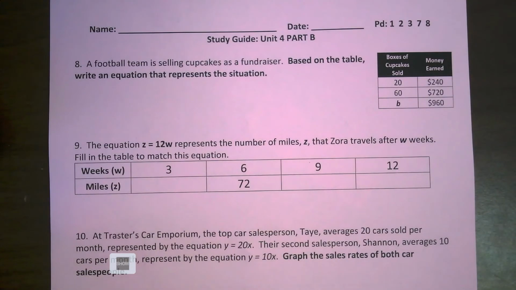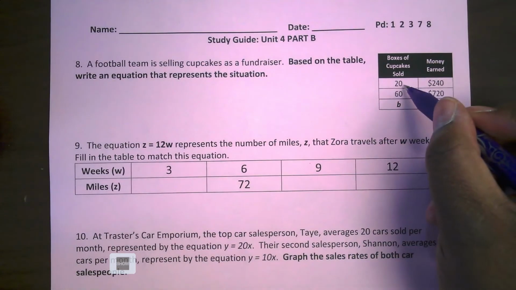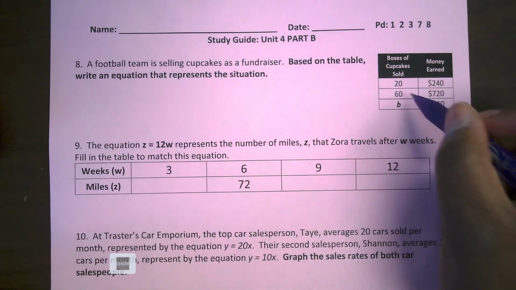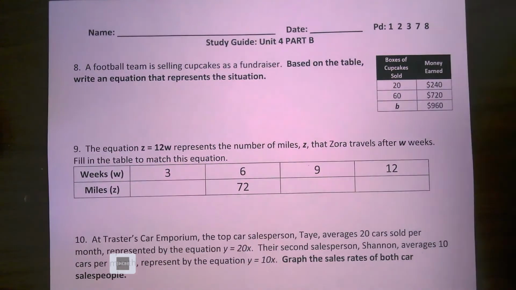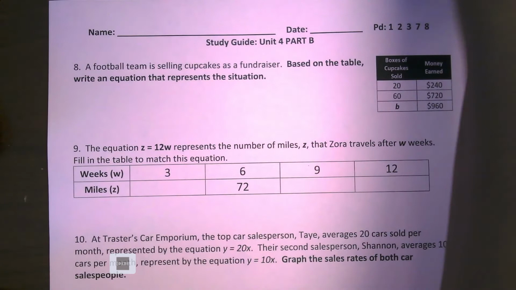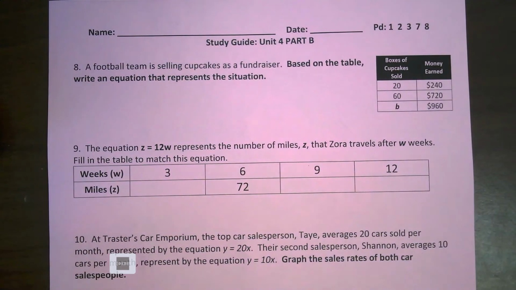All right, let's go to number 8. Number 8 says a football team is selling cupcakes as a fundraiser. Based on the table, write an equation that represents the situation. All right, so I need to see the pattern. It's going from 20 to 240, from 60 to 720, and from B to 960. So I need to see what is happening here.